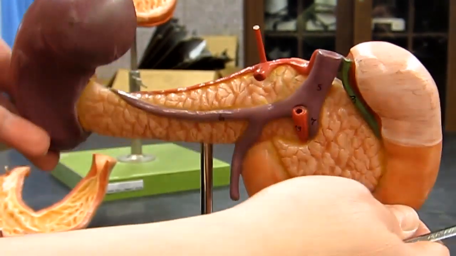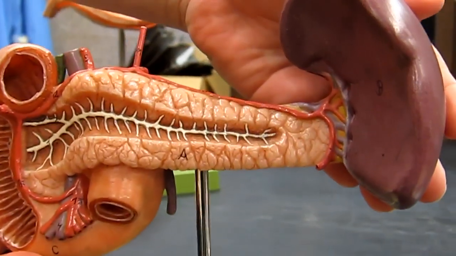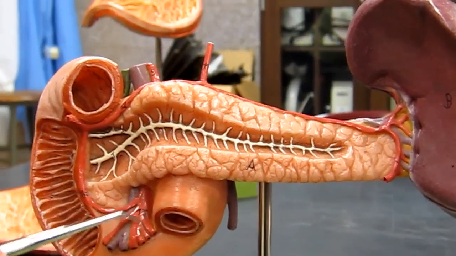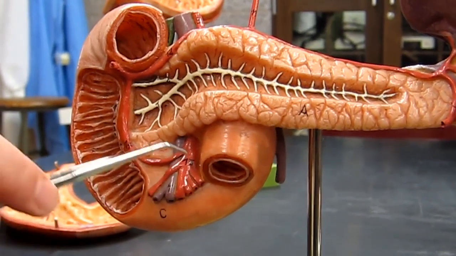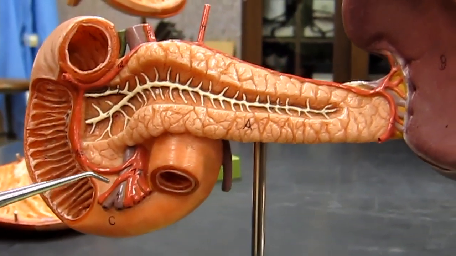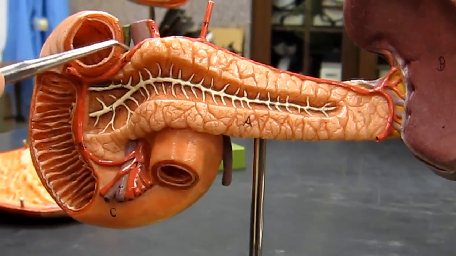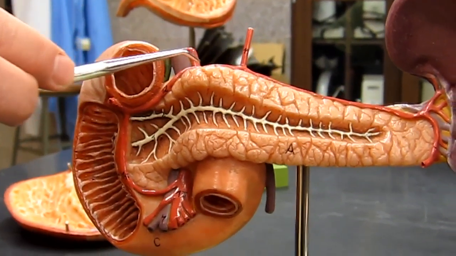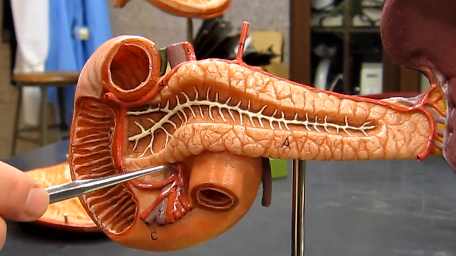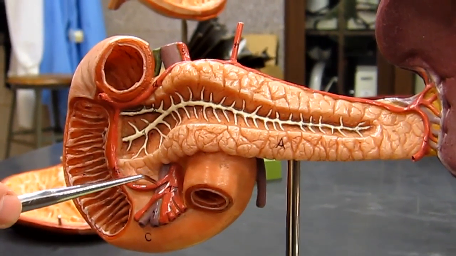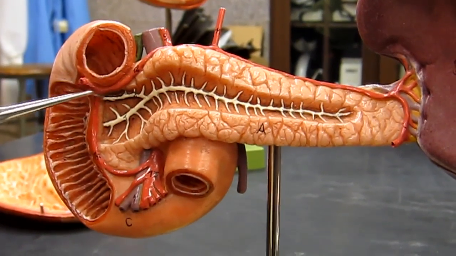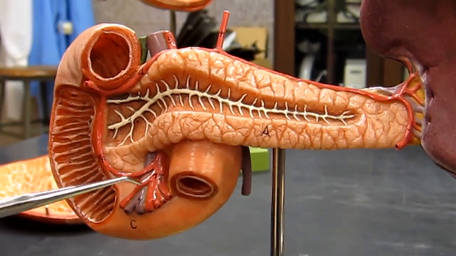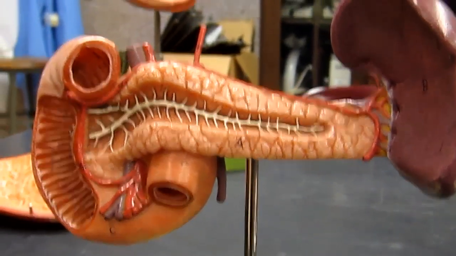And if we turn this around again, you can see where the superior mesenteric artery is branching to go through the mesentery to the various loops of the small intestine. You can also see that there's connections between the branches of the celiac trunk and one of these branches of the superior mesenteric artery. So we do have arterial anastomoses here to help keep the blood supply even to all of these organs.